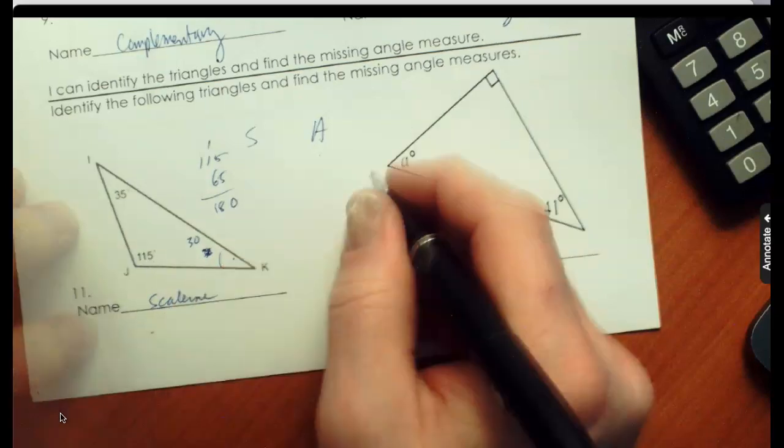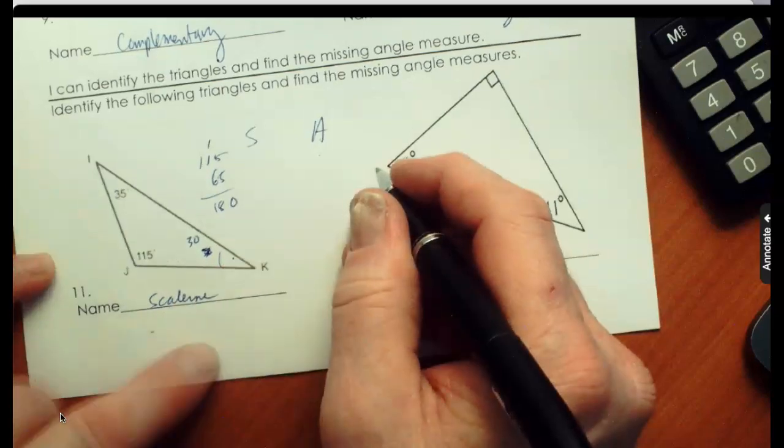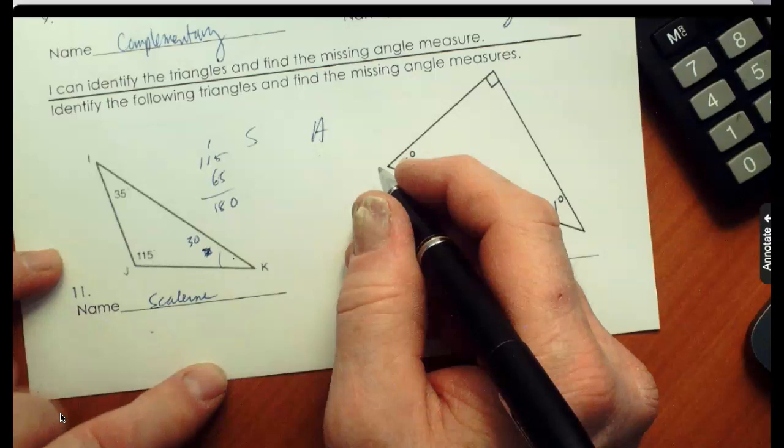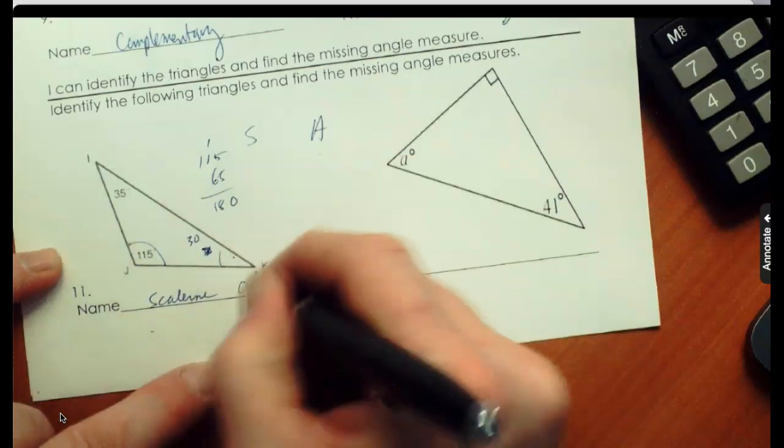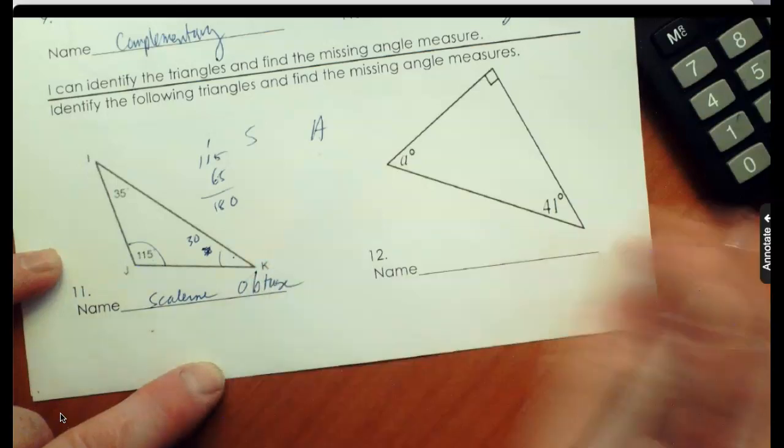The question is, what about the angles? Well, is there a right angle? No. Is there an obtuse angle? Yes. So this is scalene and obtuse. All right.